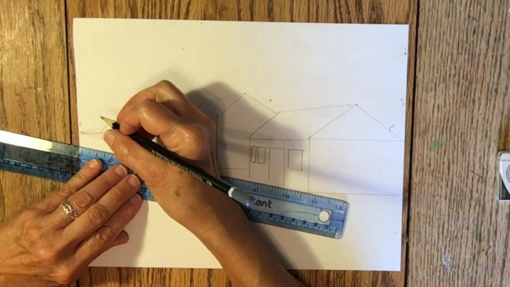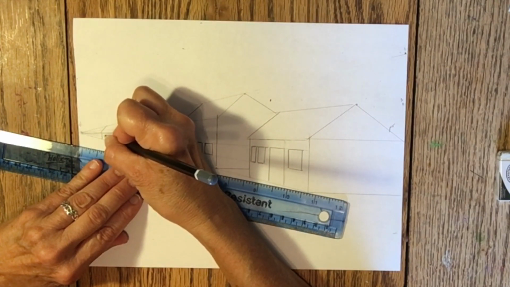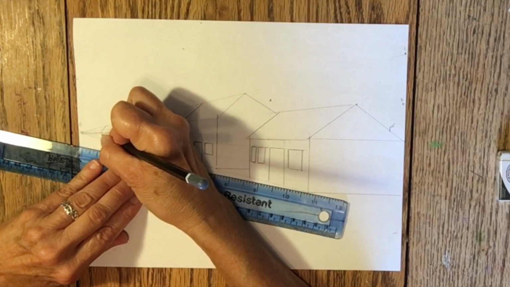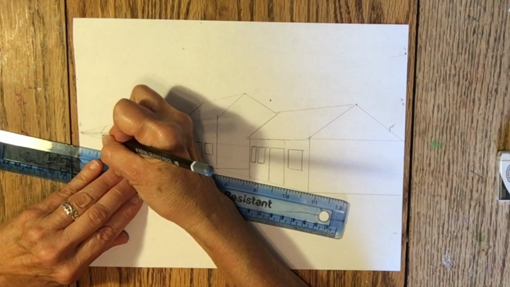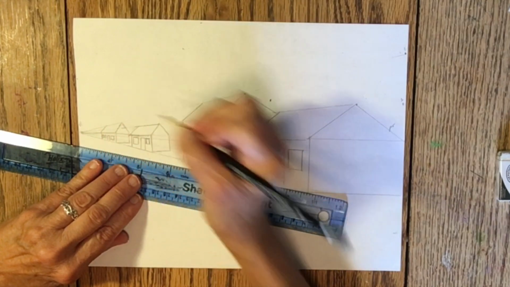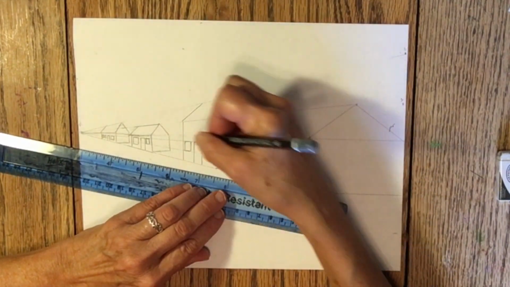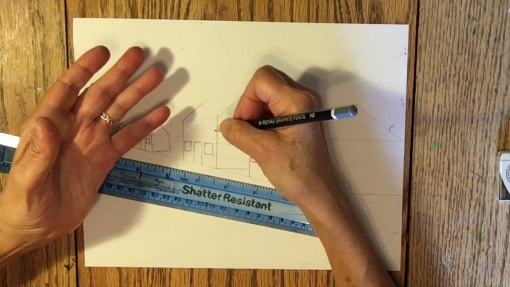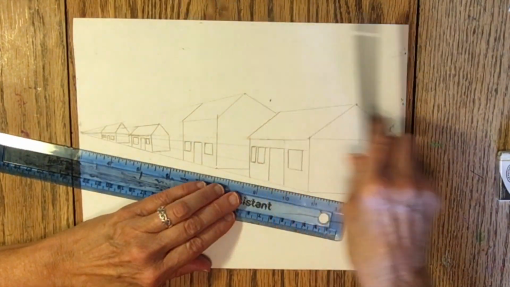And then it's harder to use the ruler the tinier you get. Okay, so those are the front windows, except for I don't have the upper story windows of the two-story house yet.